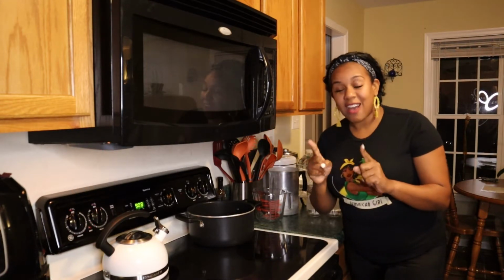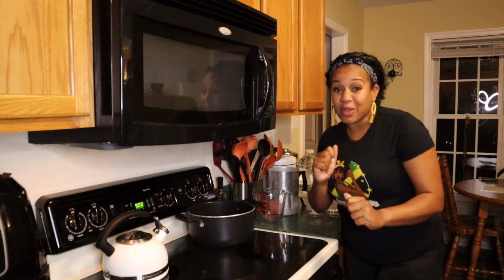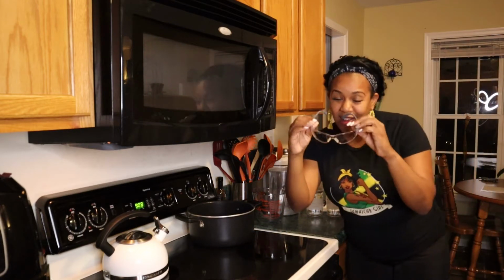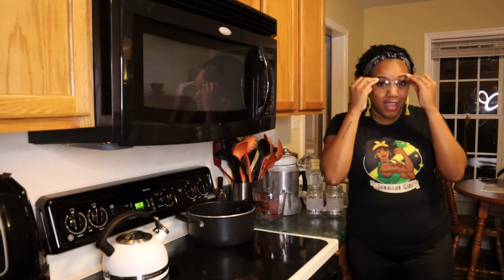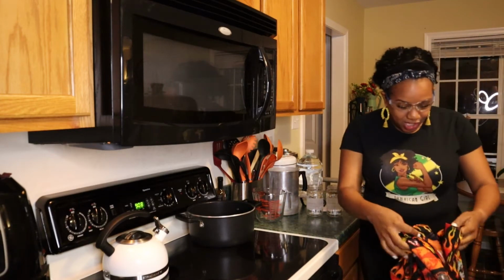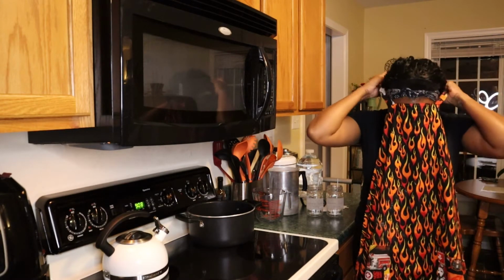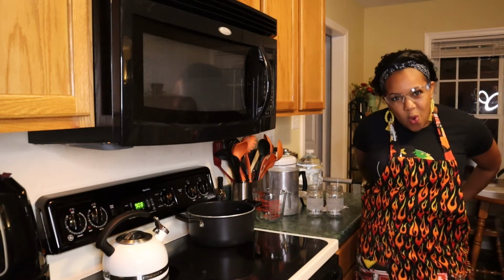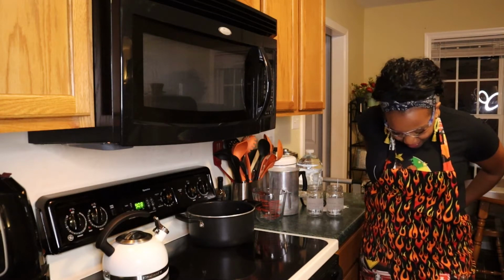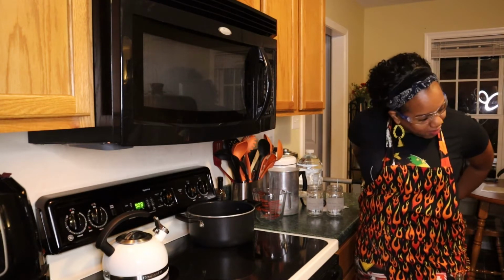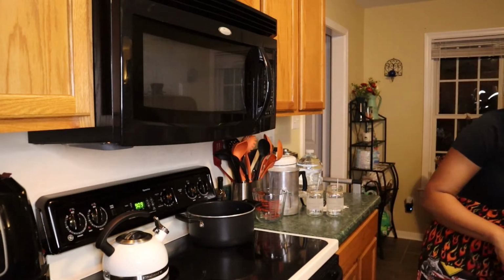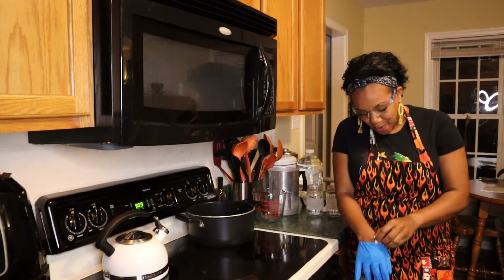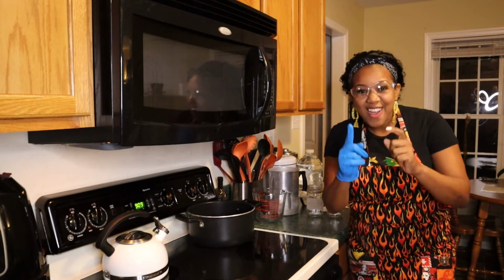But first, as always, we have to stay safe. So I'm going to grab my safety gear and come right back. First, I have my goggles. Next, to prevent any spillage, I'm going to use a protective apron. Well, I'm dealing with fire, so I have one with fuego, which is fire in Spanish. And I'm going to use some latex gloves. Most importantly for you all at home, the most important safety feature, grab an adult.